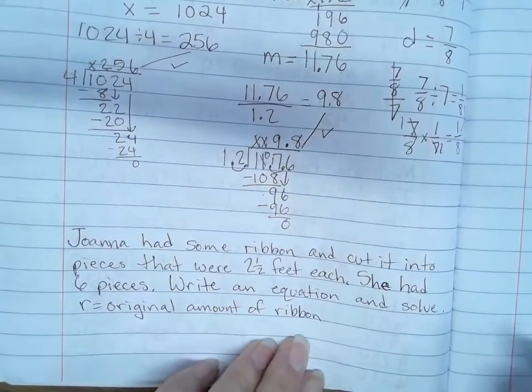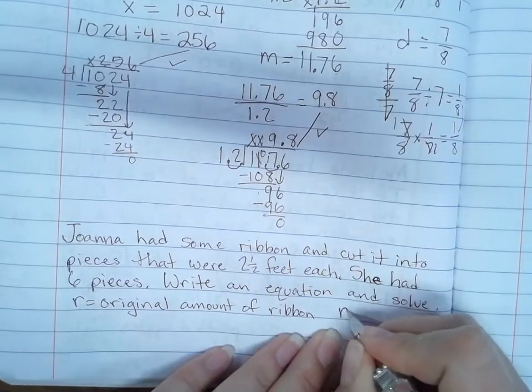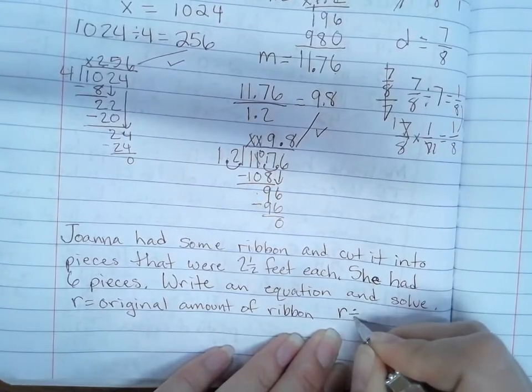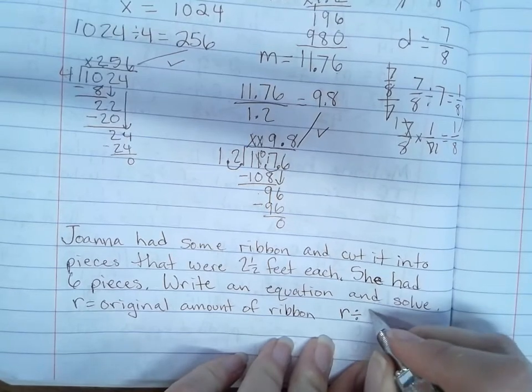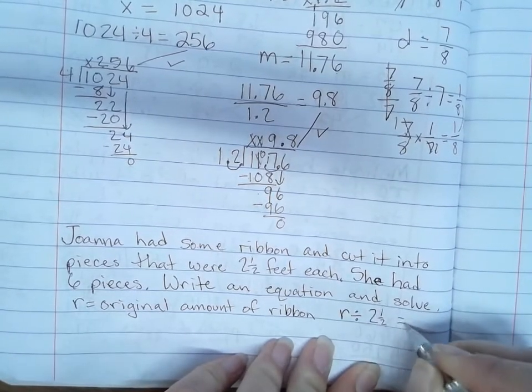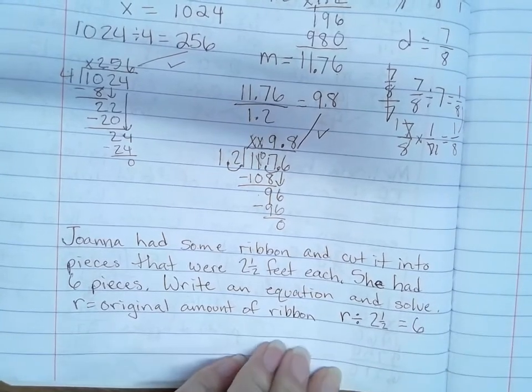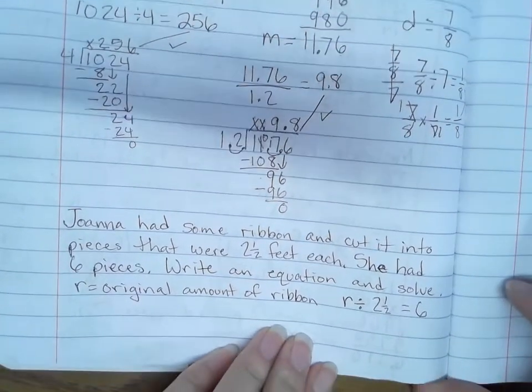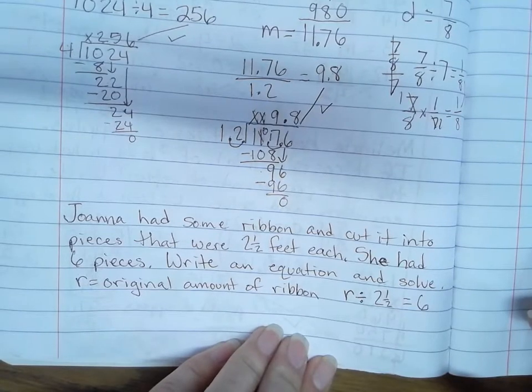So let's think about what happened. She had the ribbon to begin with. She divided it into pieces that were 2.5 feet long. And she had 6 pieces when she was done. So we're trying to figure out how much she had to begin with.